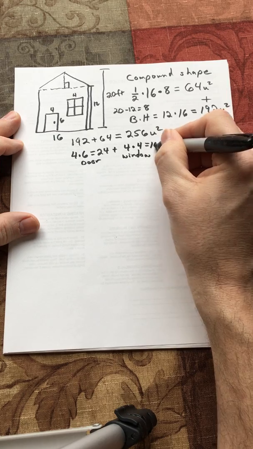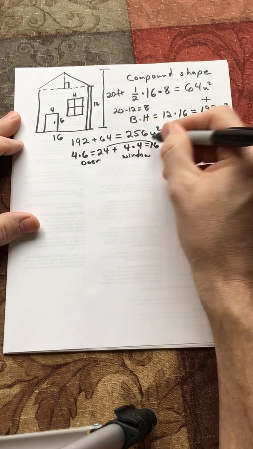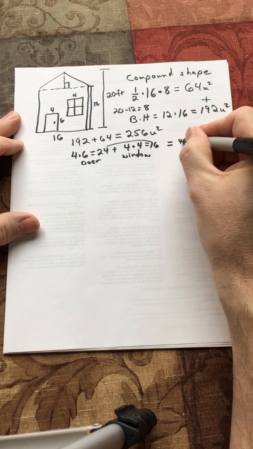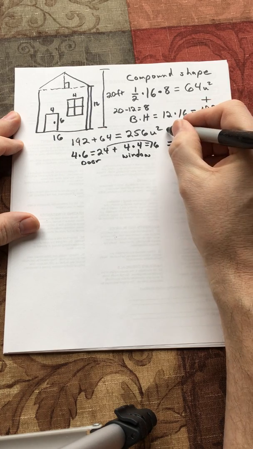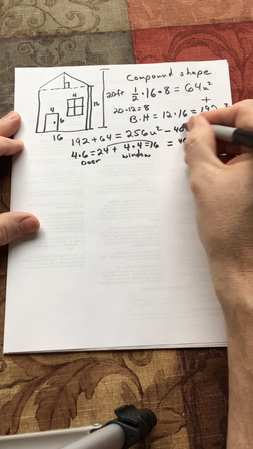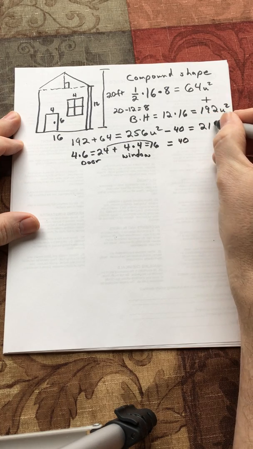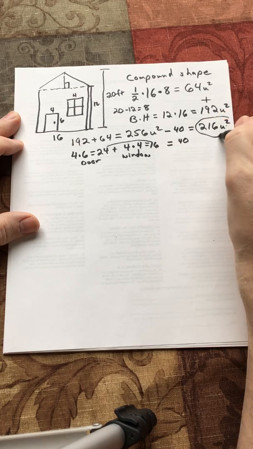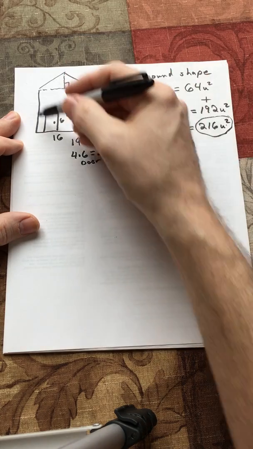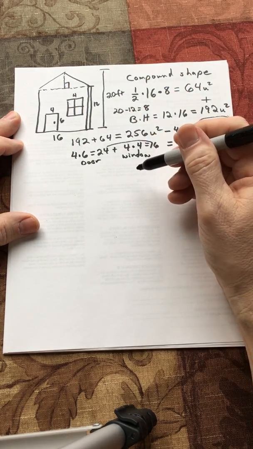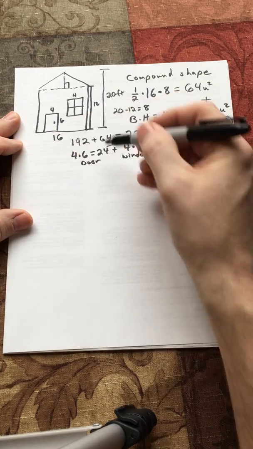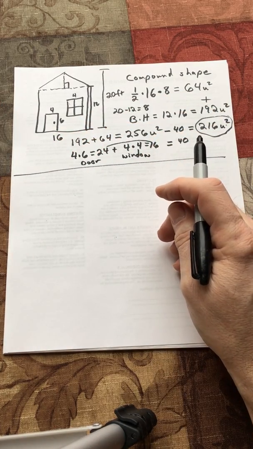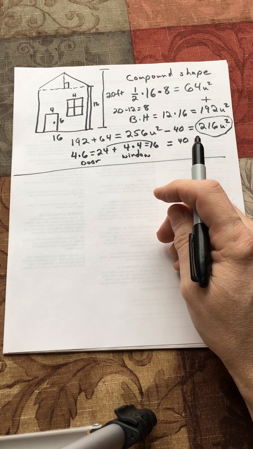And that's 16. If we add the 16 and the 24 together, that is 40. So we've got our 256 minus the 40 gives us 216 units squared. That's our answer. That's how much siding or bricks, whatever you're doing, would have to be here on the house. Okay, so that's a pretty complex compound question.